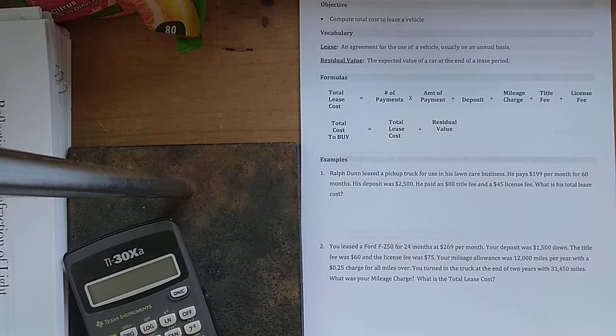Okay, today's topic is on leasing a vehicle. We've already talked about renting a vehicle. We talked about buying new or used. We talked about car insurance. We talked about a lot of stuff. One option that we haven't talked about yet that a lot of people do end up doing is leasing a vehicle.